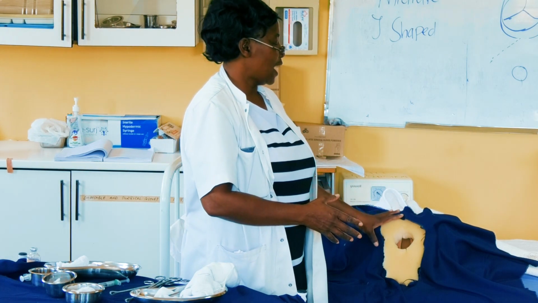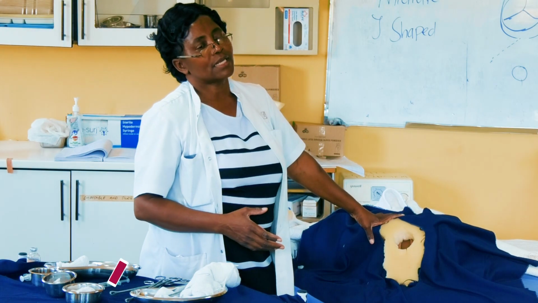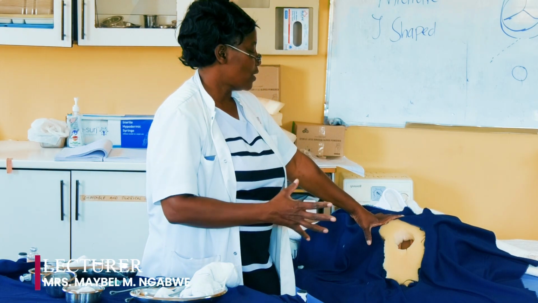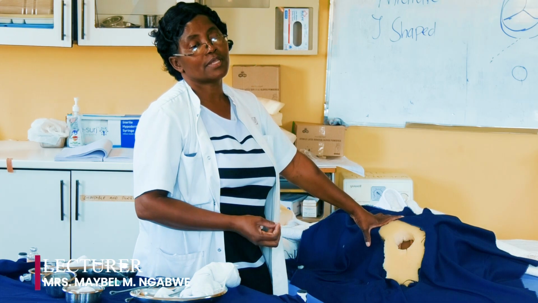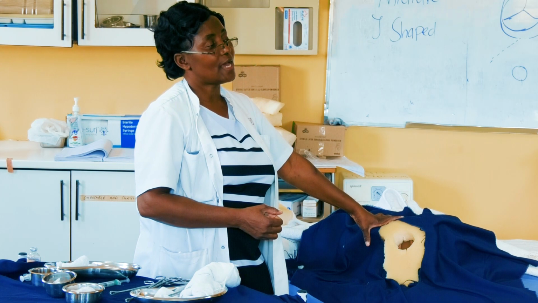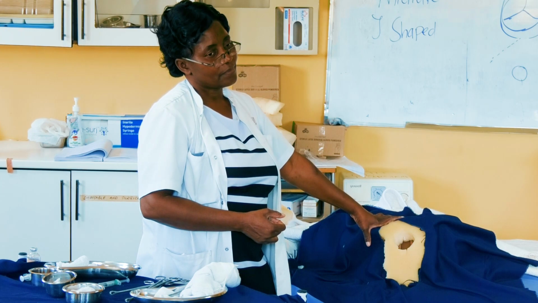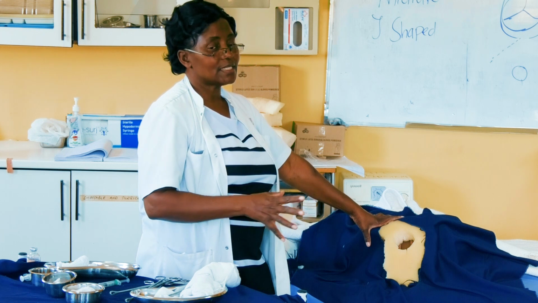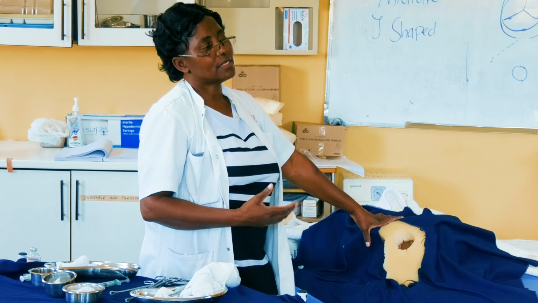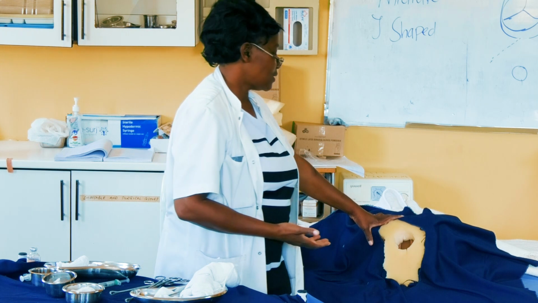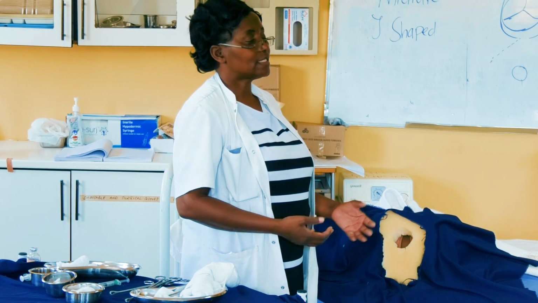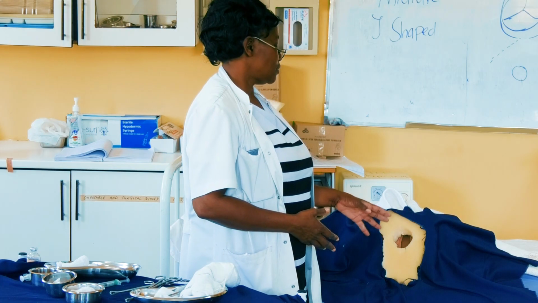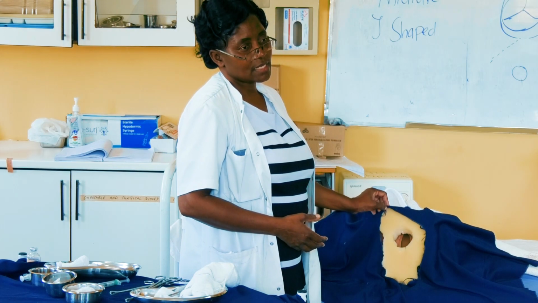Normally this should be done if we are at a clinic. As we are referring, we are going to pad this woman and refer her to the hospital so that it can be sutured in theater under anesthesia. We indicate we've done a cervical examination, and according to our findings, we found that there was a posterior tear, and we want further examination under anesthesia and suturing in theater.